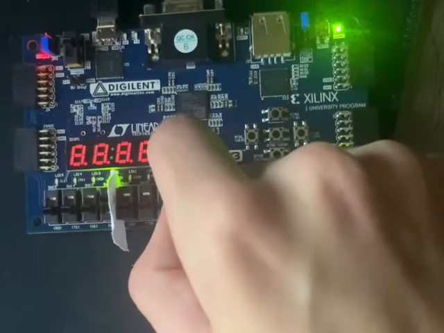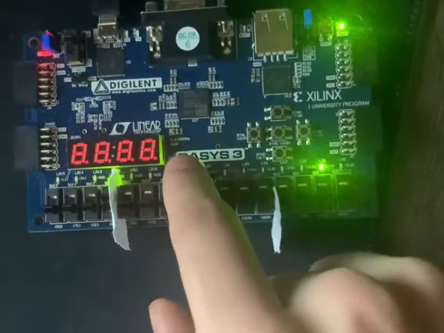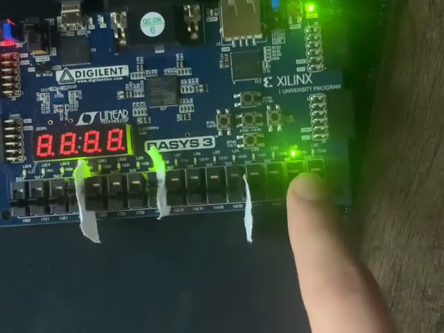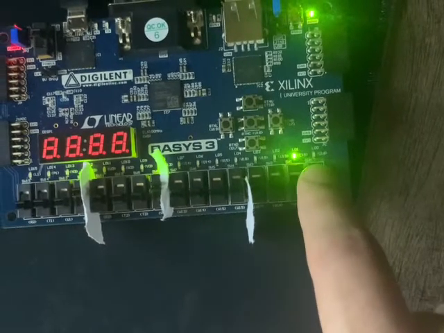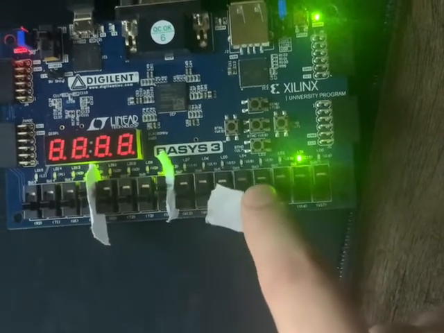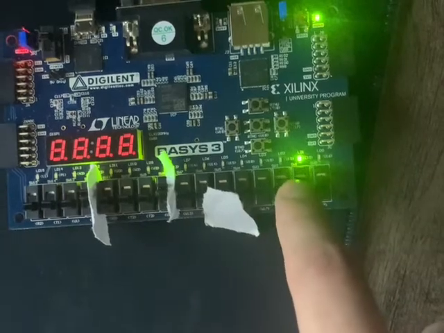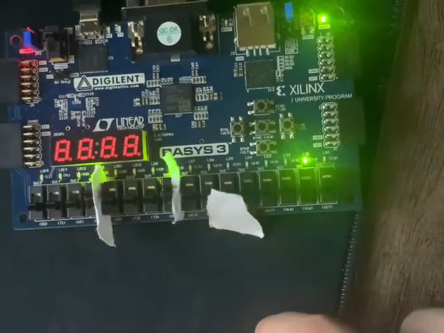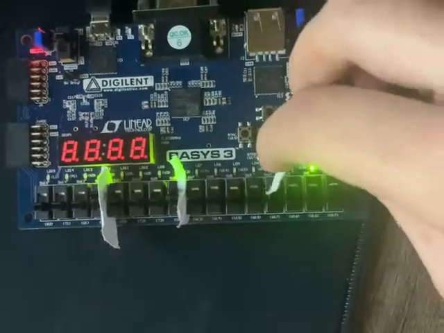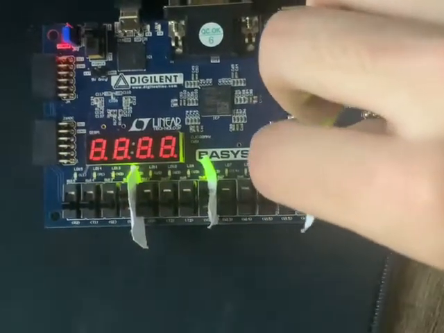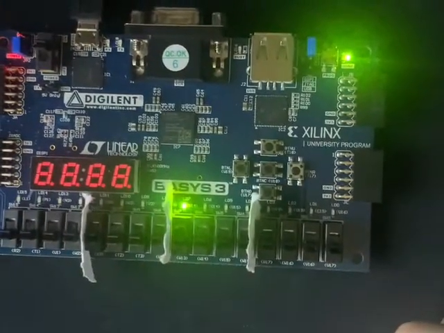So we'll just do 1 plus 1, which if done correctly, over here, this LED right here is shining on the second from the right. So basically 0, 0, 1, 0, which is equivalent to 2. So that does mean that the addition worked right here. So the next command we'll be doing is subtraction.